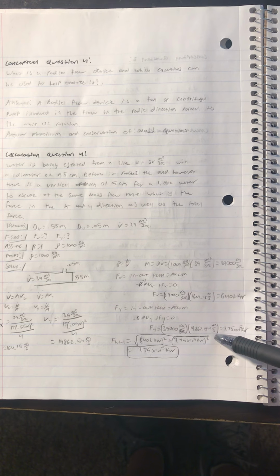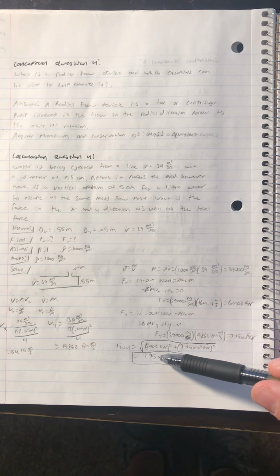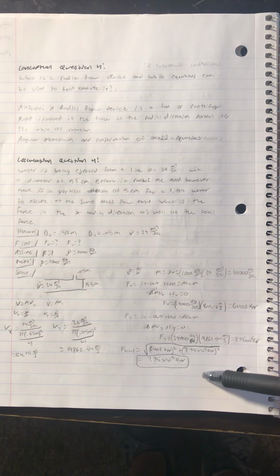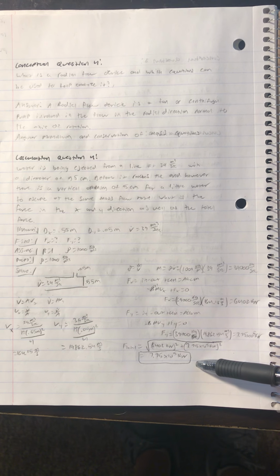So then adding those together to get the total force, we have to do the magnitude. So square each one, add them to each other, square root, and we get 7.75 times 10 to the 5th kilonewtons.